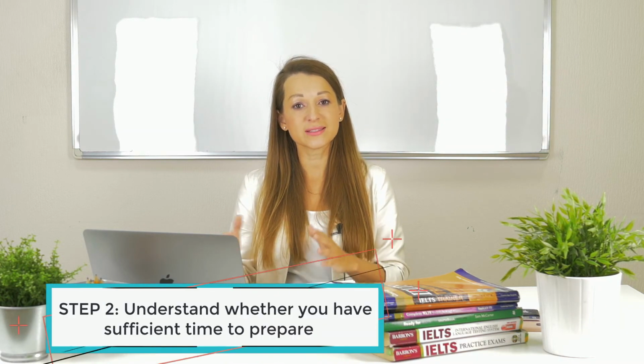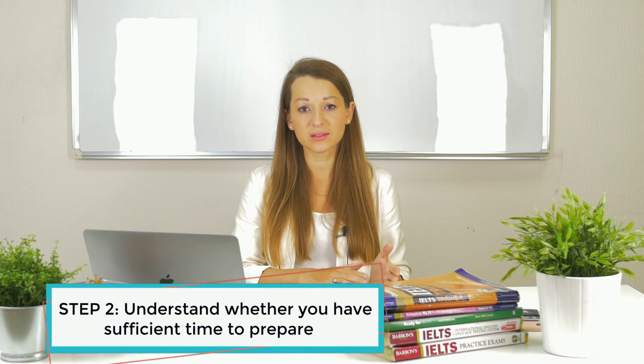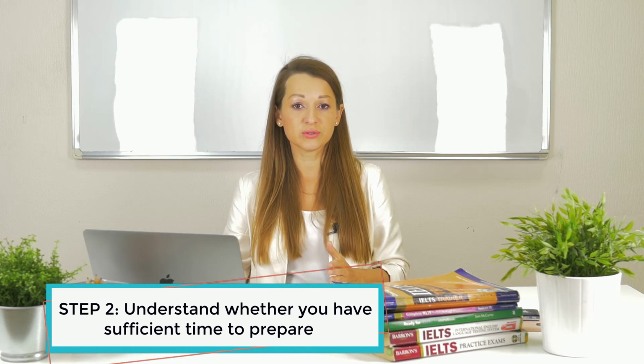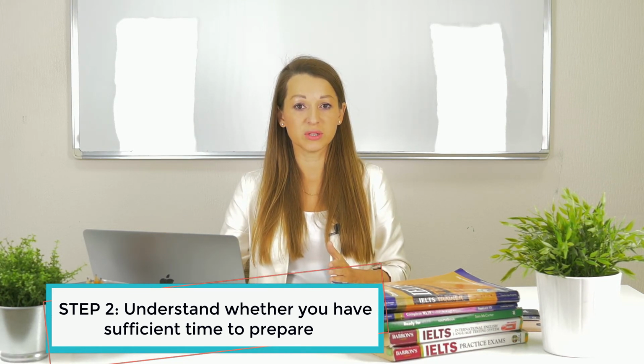Second, I suggest that you are realistic about your current level and the level that you need to perform based on the minimum IELTS score required by your program. So if your program requires, let's say, a 7.5 band, which is advanced, and your current level is somewhere between intermediate and upper intermediate, and there are only 2 months left, this becomes a fairly challenging task.